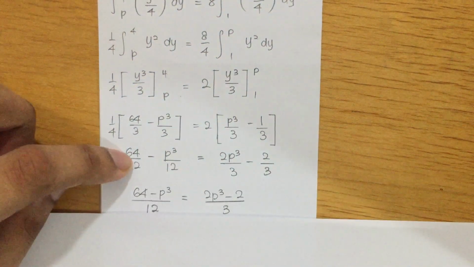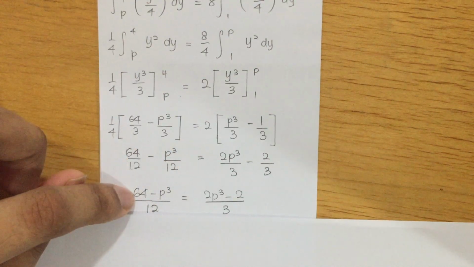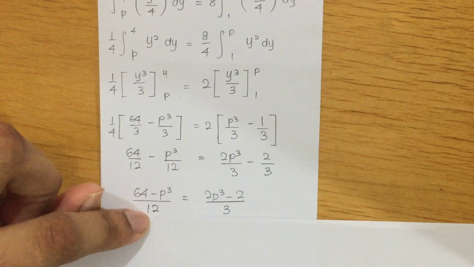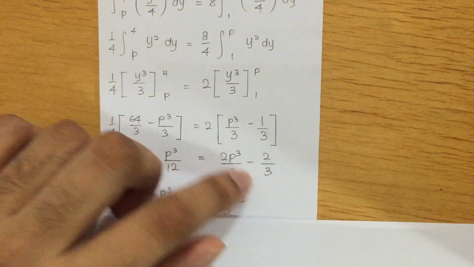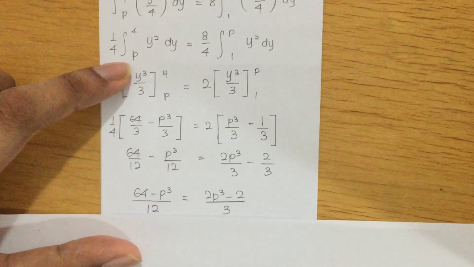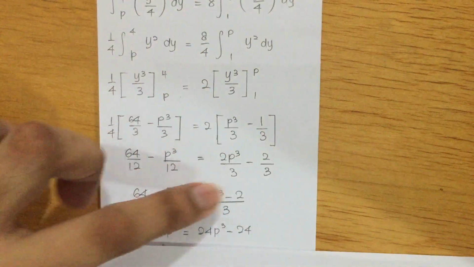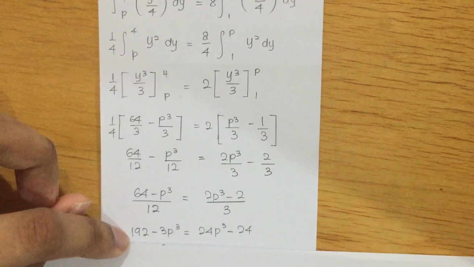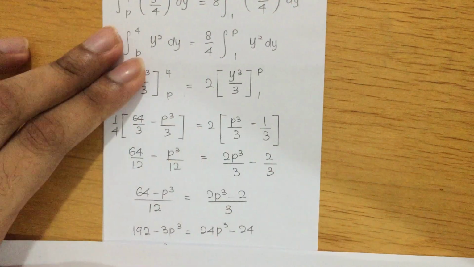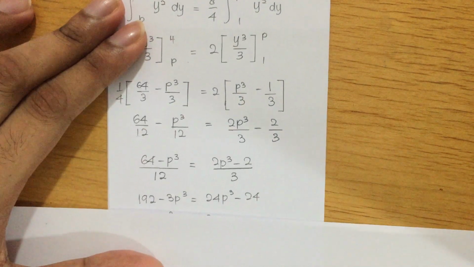So from here you can combine these two fractions into one single fraction. 64 minus p cubed divided by 12, and 2p cubed minus 2 over 3, you can combine into one whole fraction each, equals 2p cubed minus 2 over 3. Okay, what you can do is cross multiply your fraction. From here you get 192 minus 3p cubed equals 24p cubed minus 24. Okay, we are almost done with our calculating with our limit.